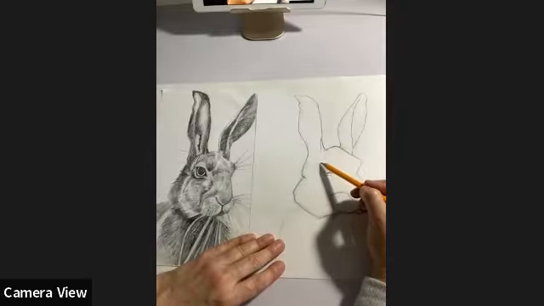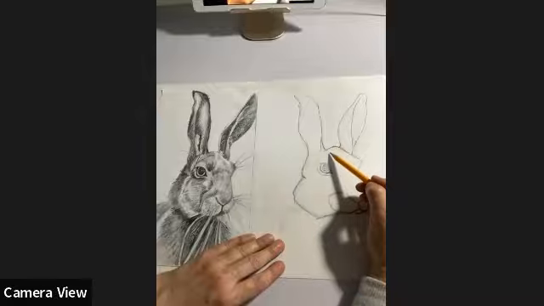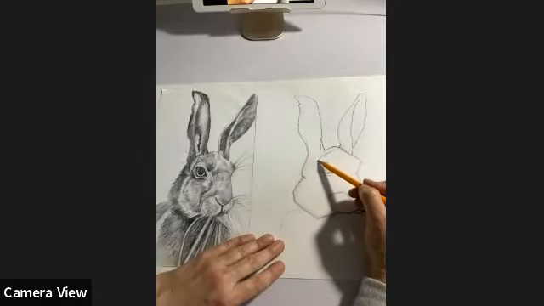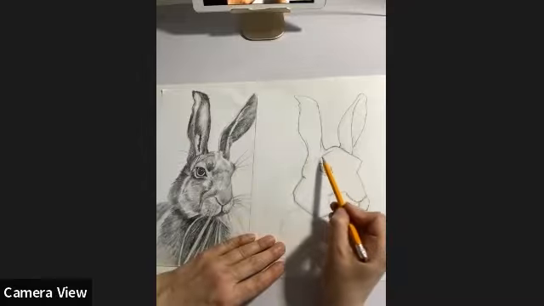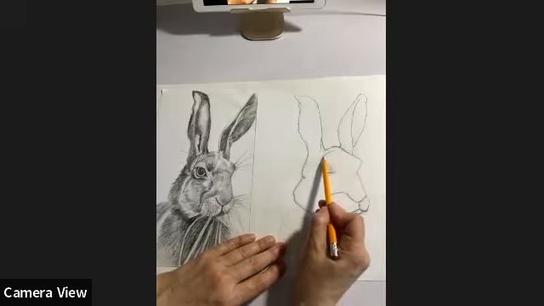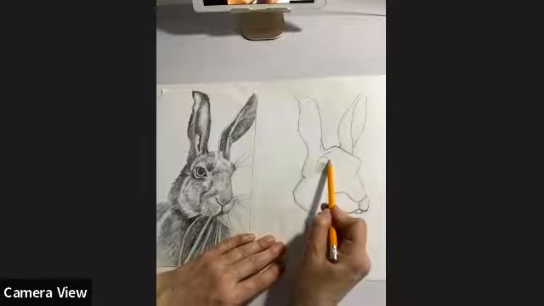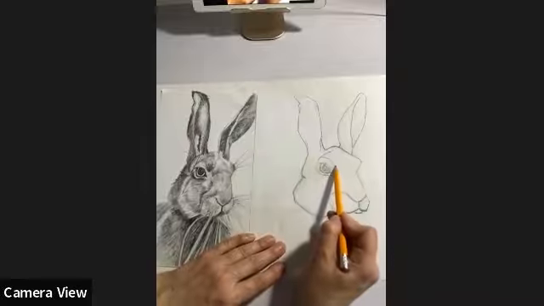What we're going to do is start above the eye towards the head. And we're just going to create a curved line like this going towards the eyeball. And once we do that, we're then going to create another curved line coming downward like so.